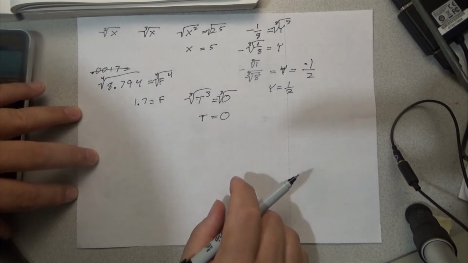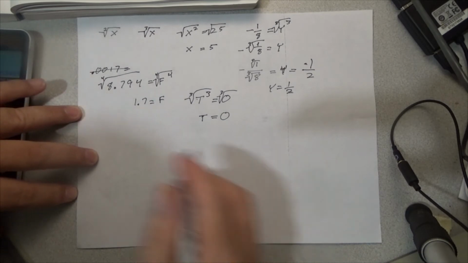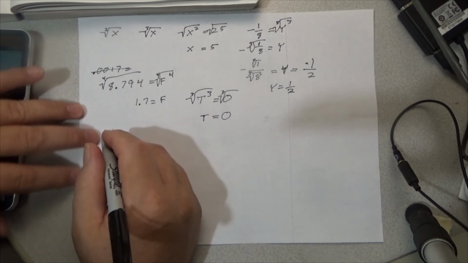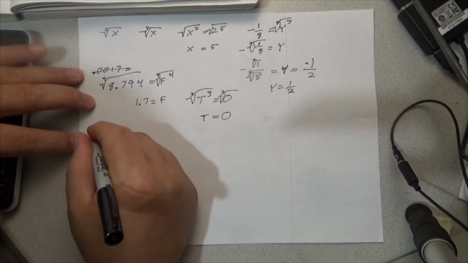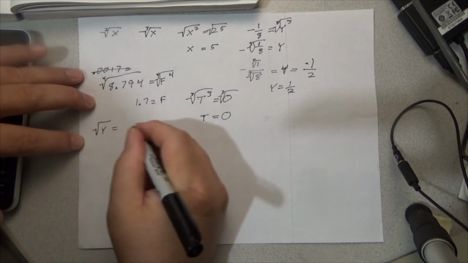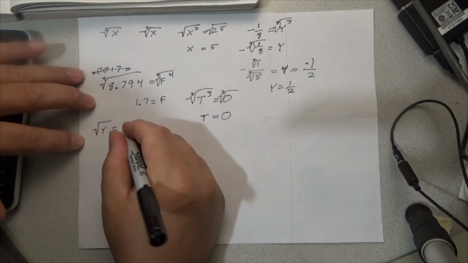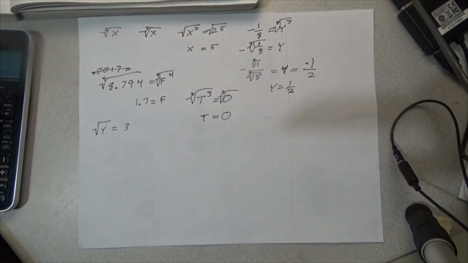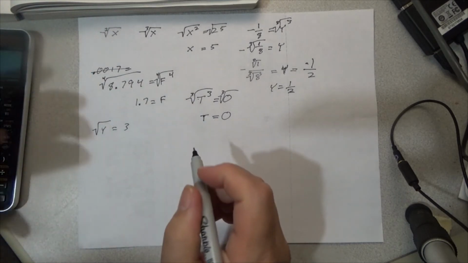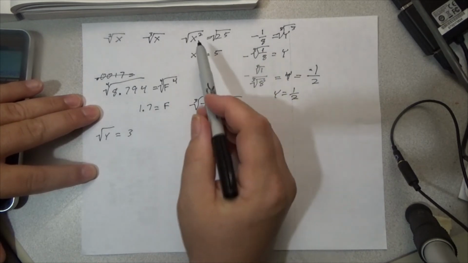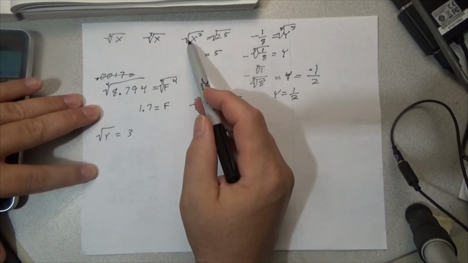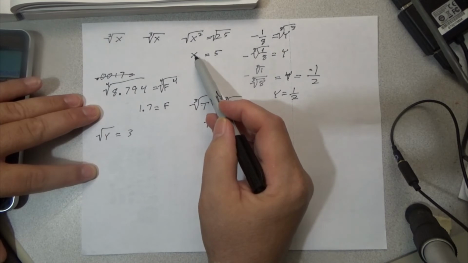Let's go ahead and just talk about example 1 real quick, where it says the square root of y is equal to 3. So just like before, when I took the square root of something being squared, I got what was underneath the radical.